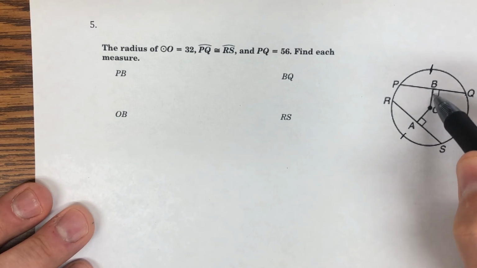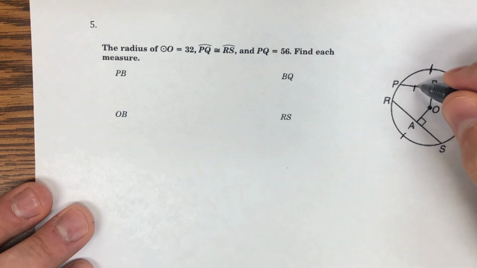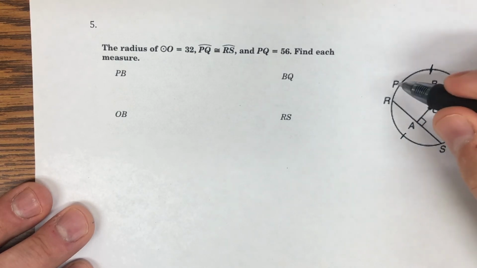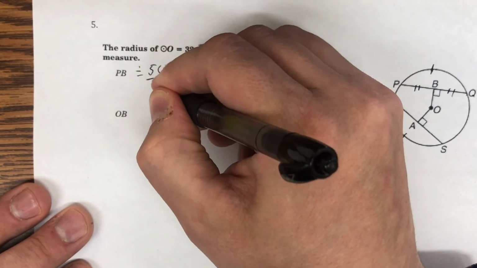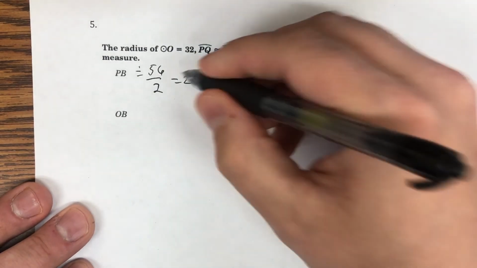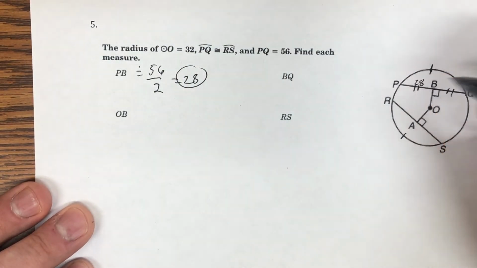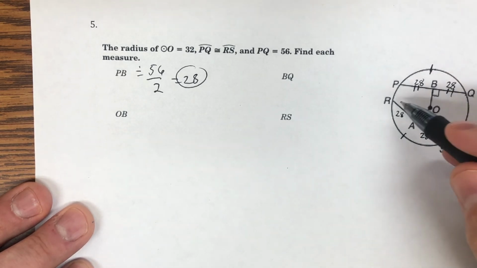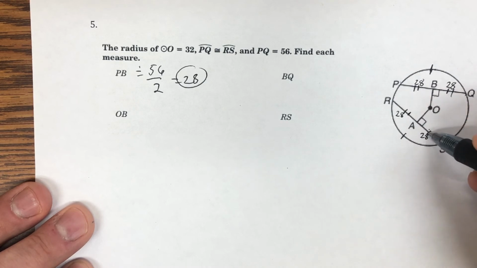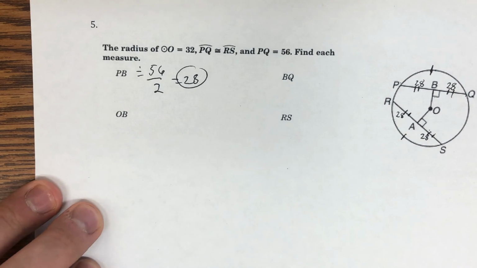Now, this segment here goes through the center, so it is a radius, and it is perpendicular to the chord. Therefore, the chord is cut in half. So if the entire thing is 56, for me to find PB, I would take 56 over 2, which is 28. So I found PB to be 28. That means BQ is also 28. RA is 28 and AS is also 28. Reasoning, these two chords are the same length. So all of their parts, it's also cut in half.